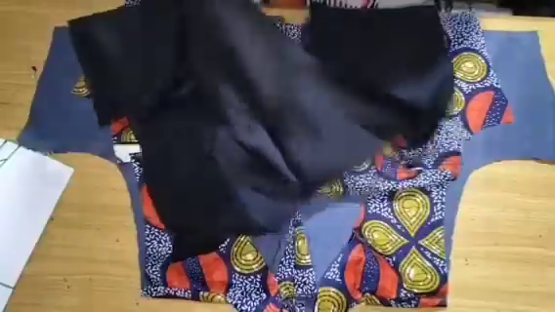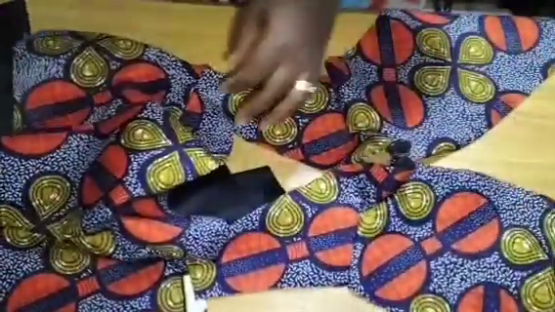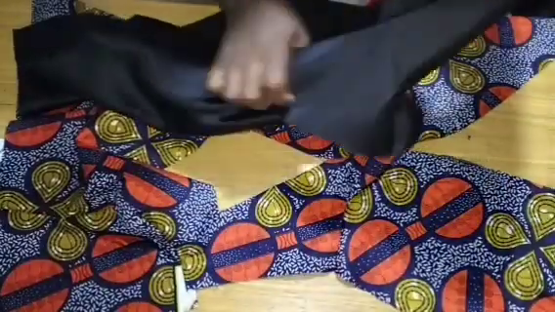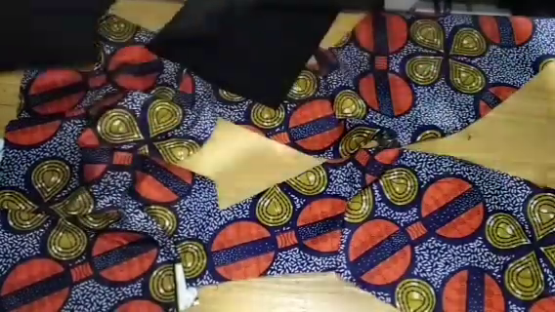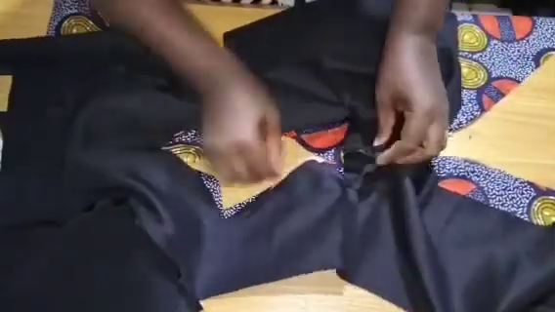We are going to lay it open this way for front and back, and then we are going to match right side to right side. So for front, this is my front, this is front for lining. You can see how I'm laying everything now.